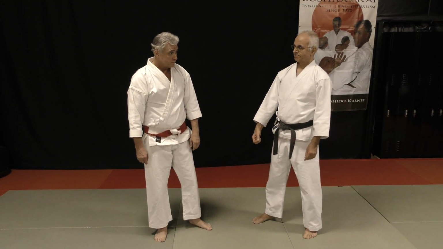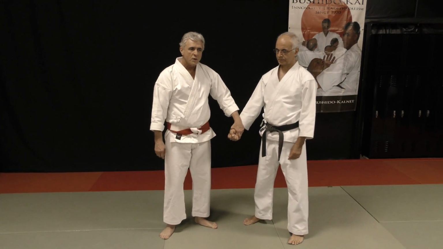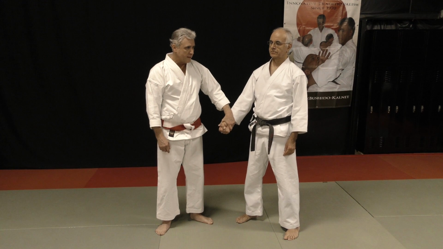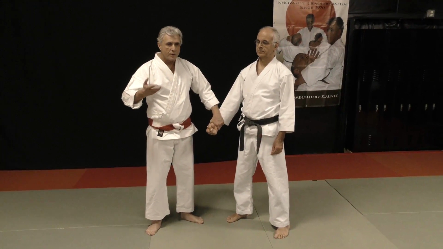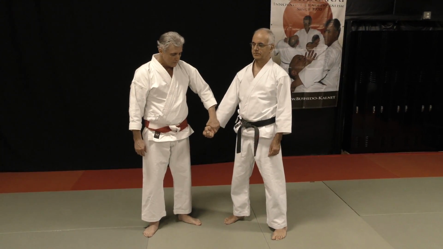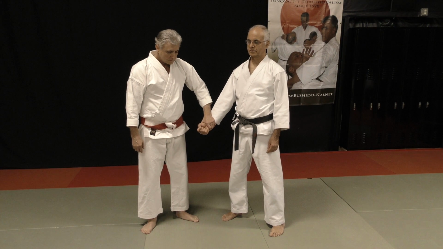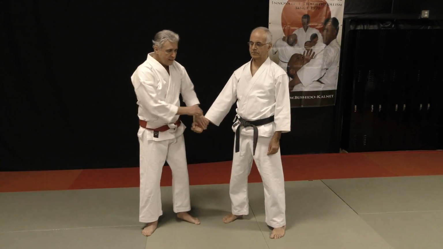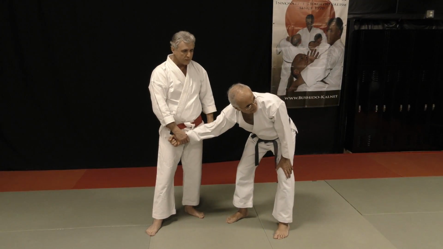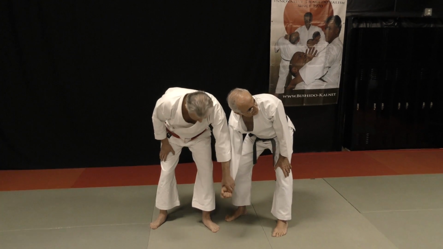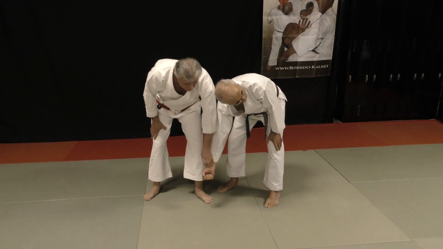So far, so good? Super important concept, triangulation point. Refer to our video on off balance. Now, if I've done a technique on him and he's bent over, I'll go to the same spot and nothing happens.